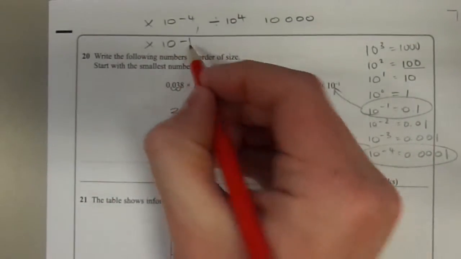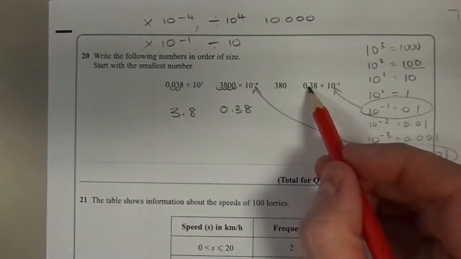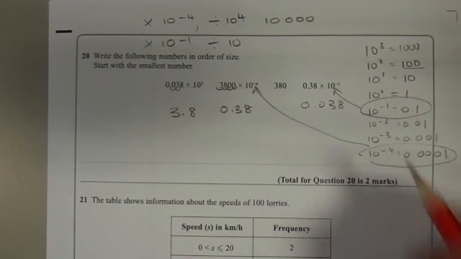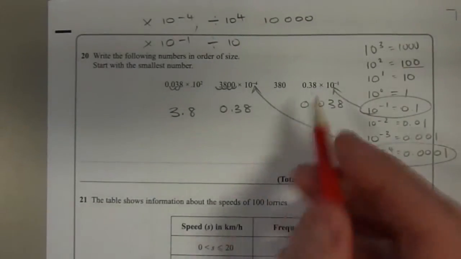And then 0.38 times 10 to the minus 1: multiplying by 10 to the minus 1 is the same as dividing by 10. Move the decimal point 1 space to the left, or think of it as moving the numbers 1 column to the right, is 0.038.